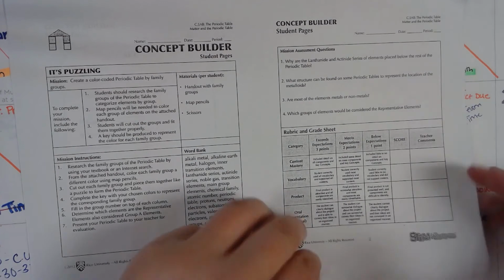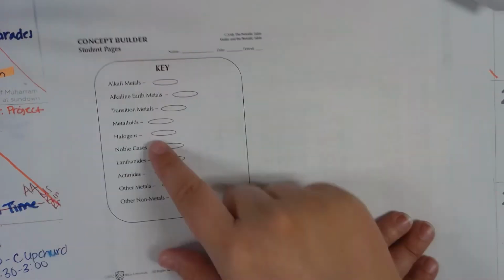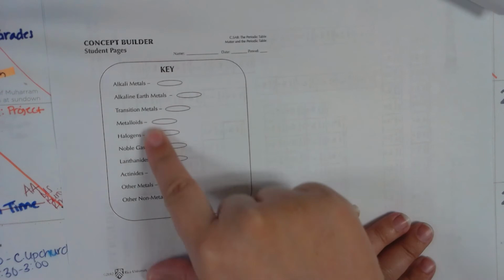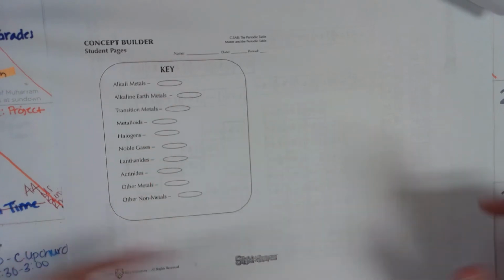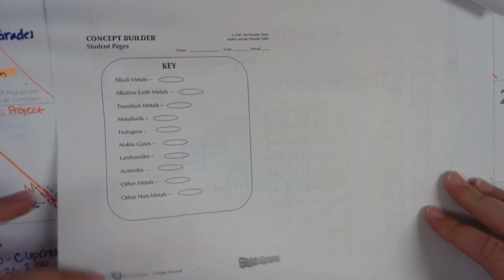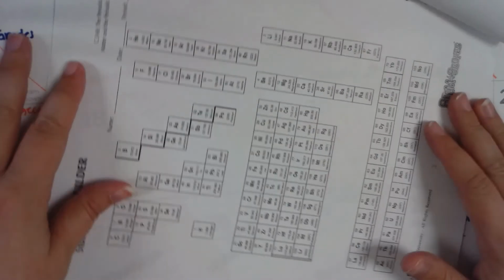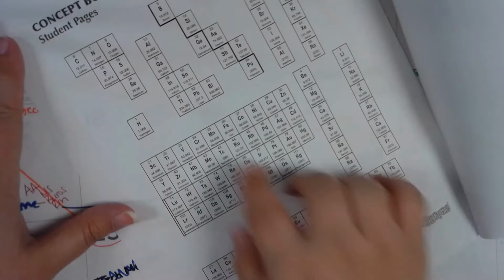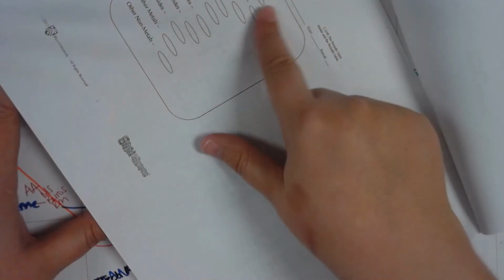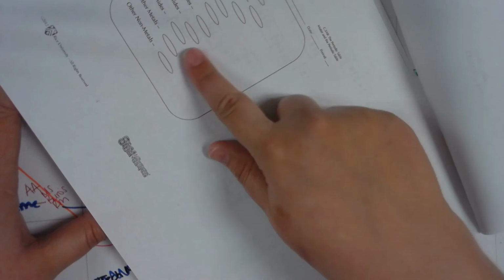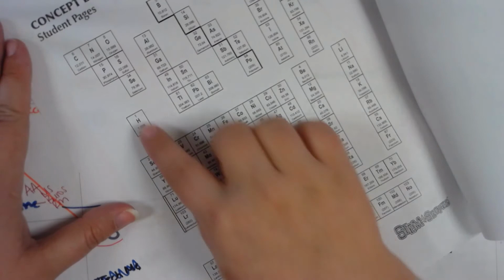So what this one looks like whenever you open it up, here's a key. These are all of the families you need to research, or you need to know about. You need to know where they're located and what they look like. And then here are your periodic table puzzle pieces. Each one of these is a group from this page right here, and each is a separate color. And you are going to be piecing these together.